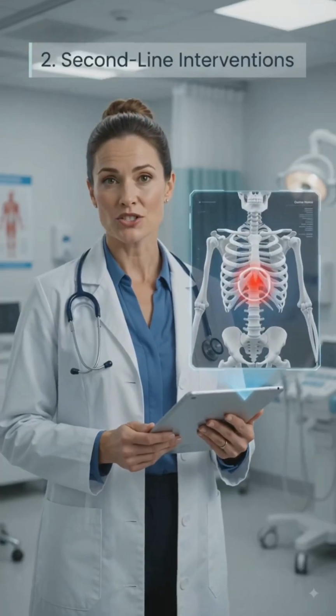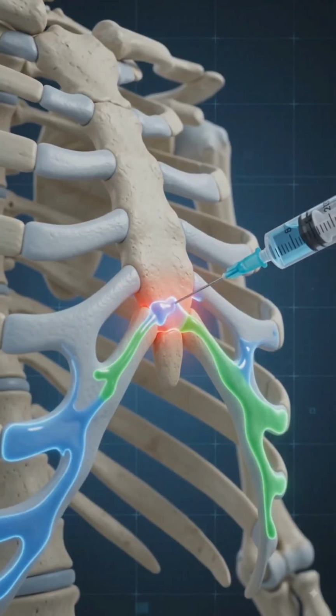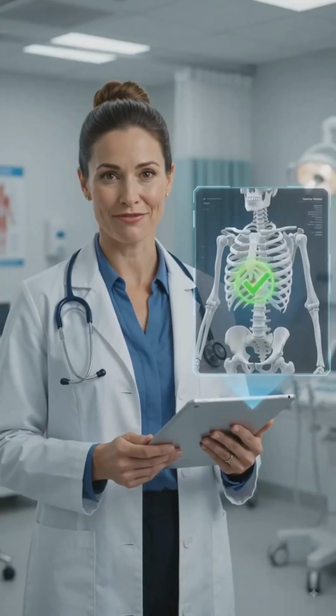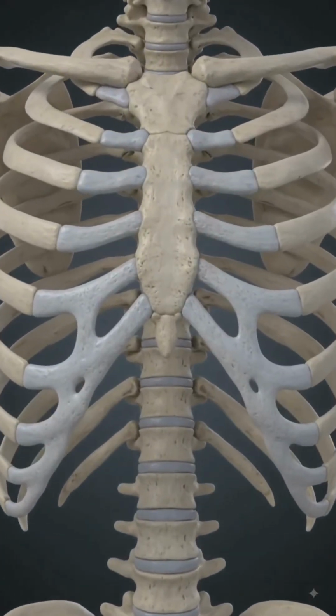If oral medications fail, a doctor can inject a mixture directly into the xiphosternal joint. This temporarily numbs nerve pathways and aggressively knocks down localized inflammation. Third-line management may involve specific anatomical landmarks.